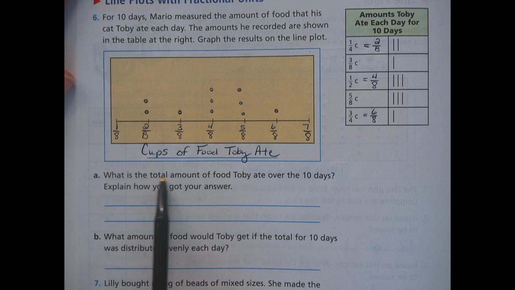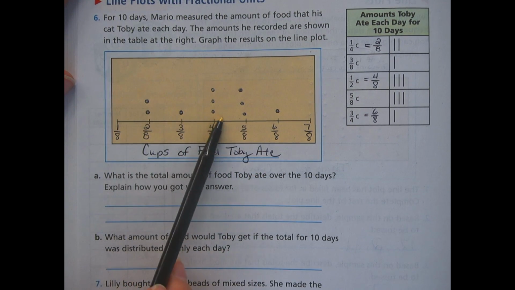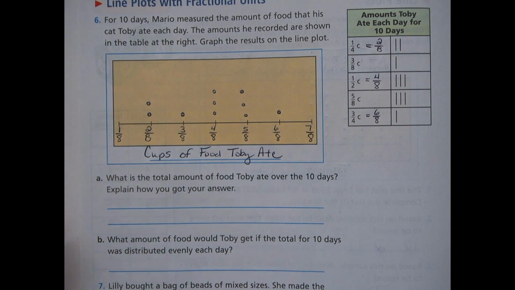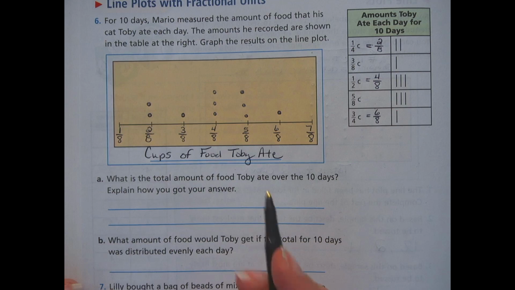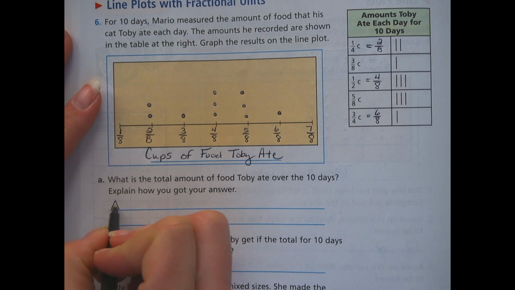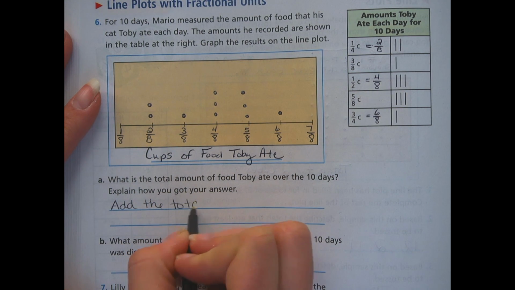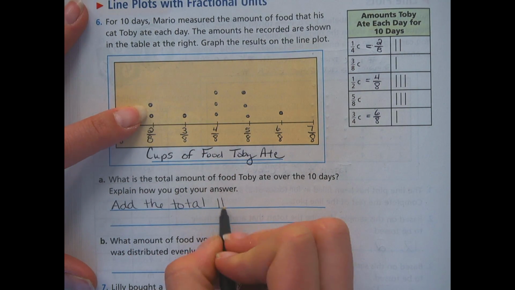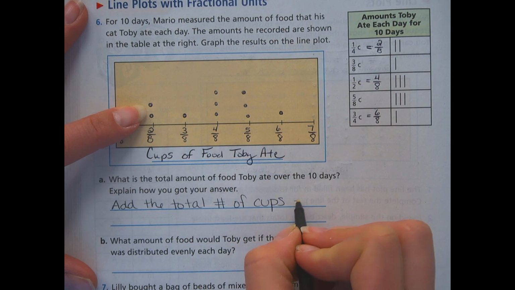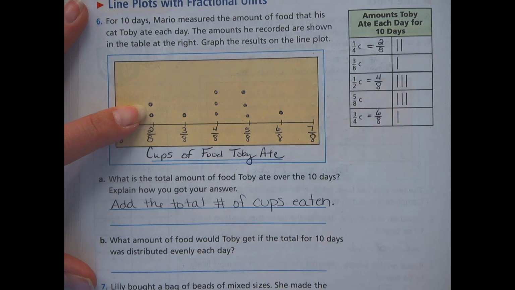What is the total amount of food Toby ate over those 10 days? So each of these represents a day. When you're finding totals, you probably realize you should add. There's actually 2 ways you could do this, but I'm going to do the adding way first. When it explains how you got your answer, you would say add the total number of cups eaten. And unfortunately, we don't get out of it. We actually do have to find it. We don't just get to explain it.